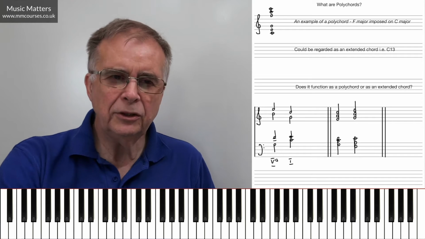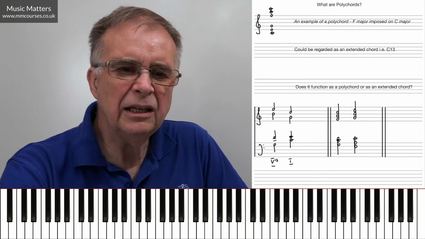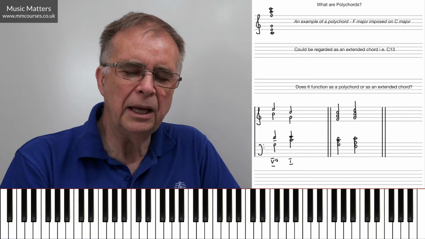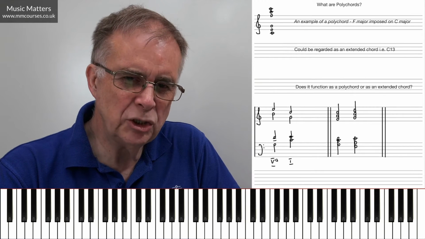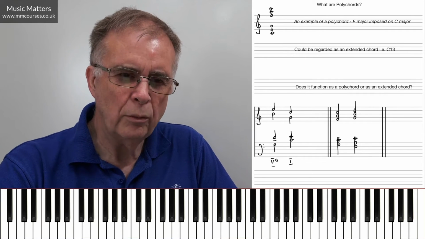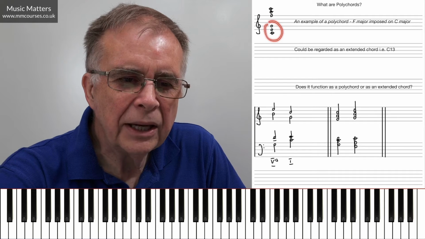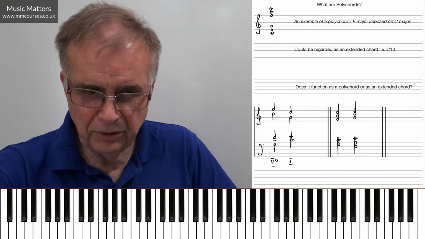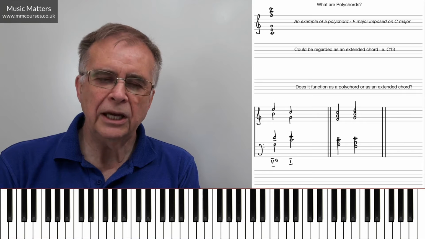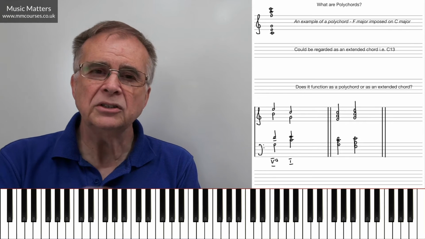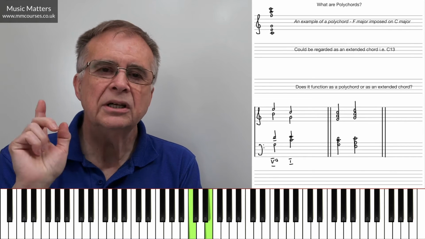Now, there is another way in which you might look at this chord. Some people might be looking at it and thinking, well, isn't this really a chord extension? Let's think about what we mean by that. If we think about this C major chord at the bottom, you've got C, E, G. So we know that we build chords in thirds. So we have a root, a third, a fifth.